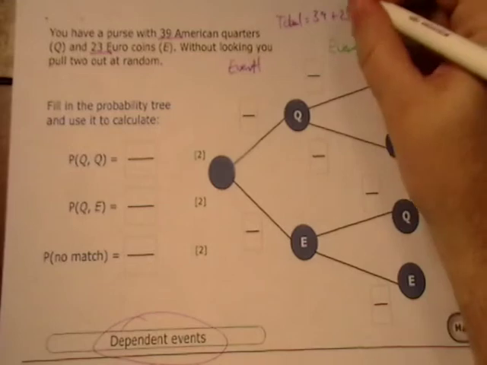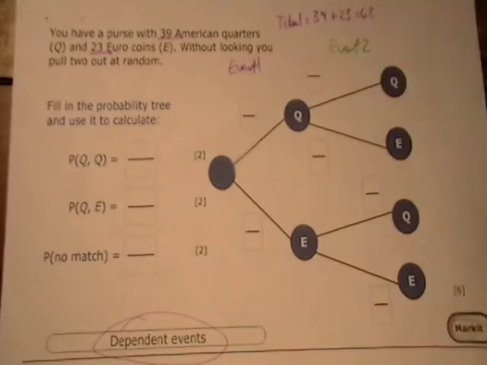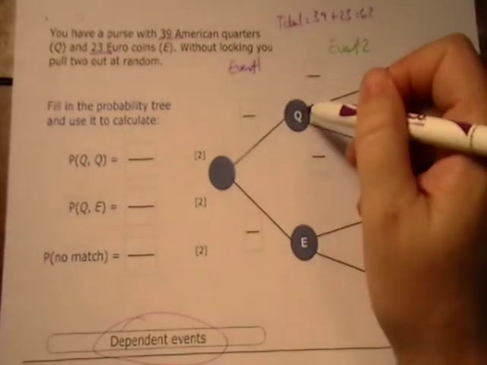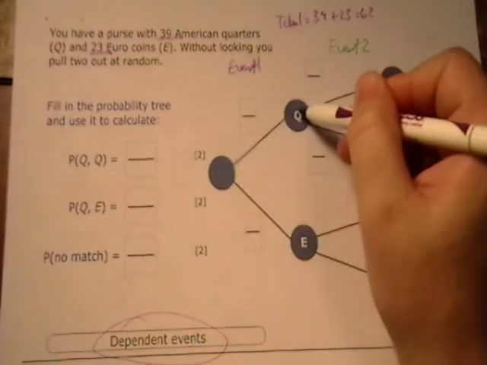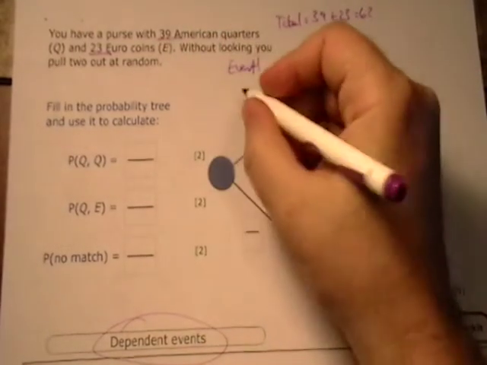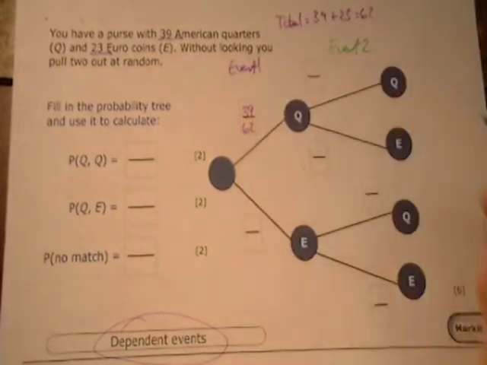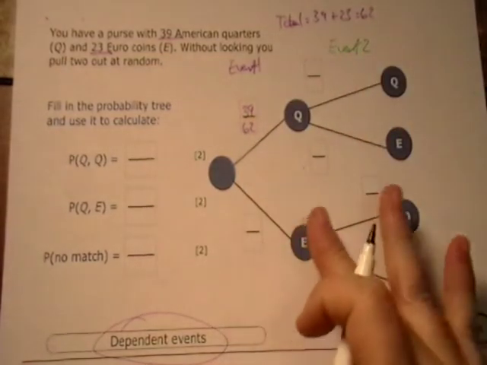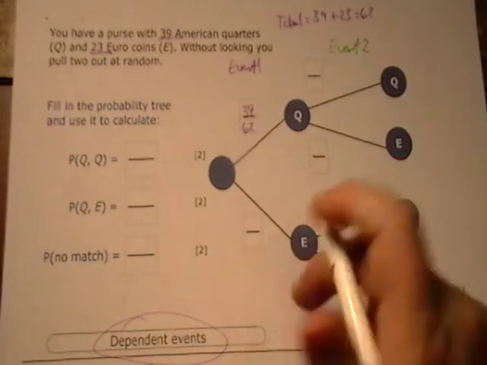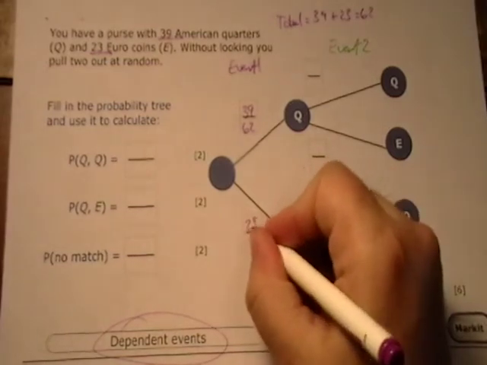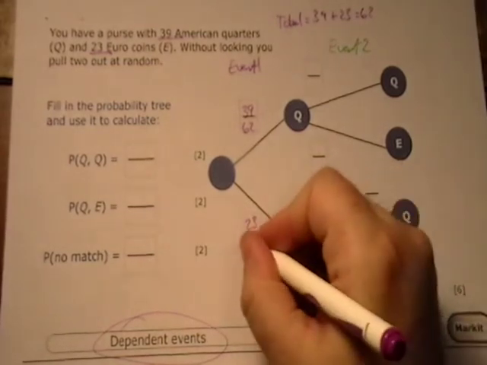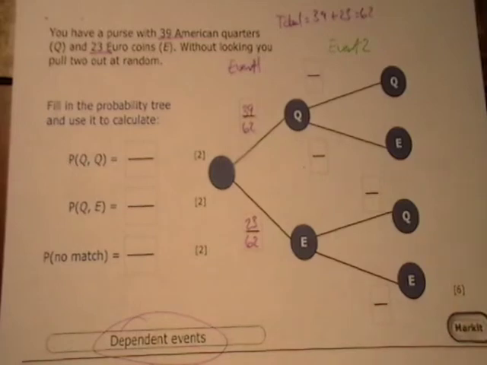Carry the 1, 3, 2, and 6, 62. So the probability of my first draw being a quarter is my 39 quarters divided by my 62 total. Probability of the first draw being a European coin, that's my 23 European coins divided by 62 total.